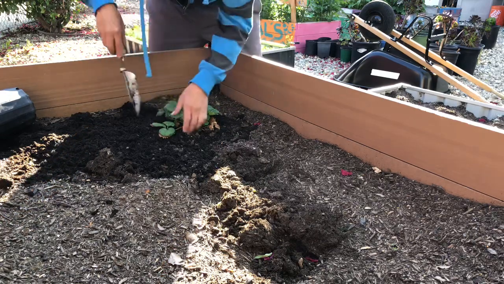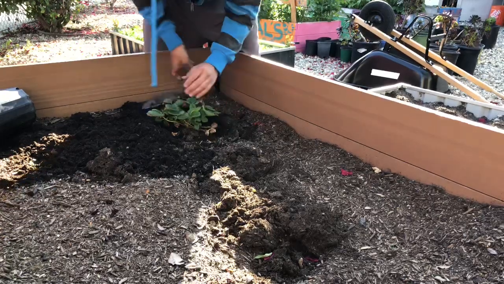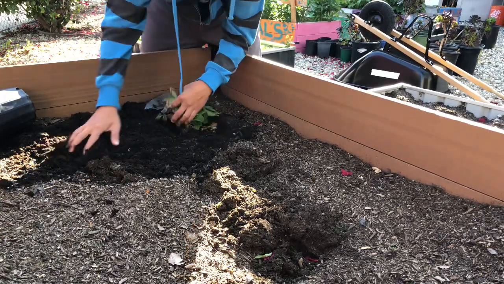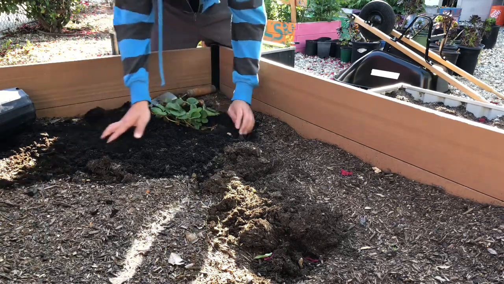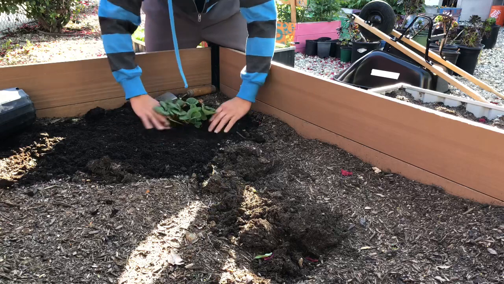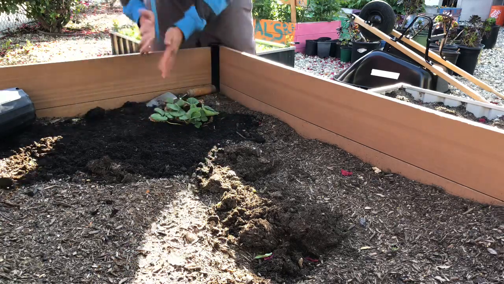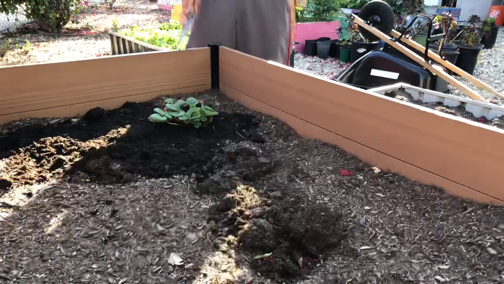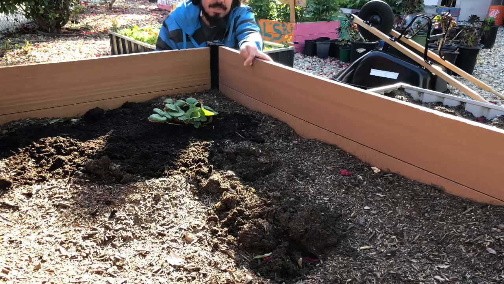Making sure it goes to the bottom. Bring some more in. Really get your hands in there, you know? I always love feeling that soil on my hands. Lightly pat it down. And there we have it, boys and girls. Transplanting.